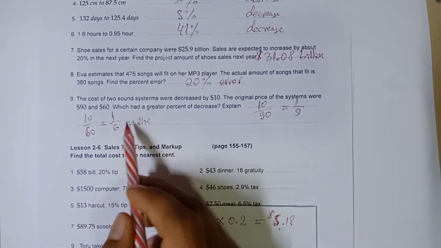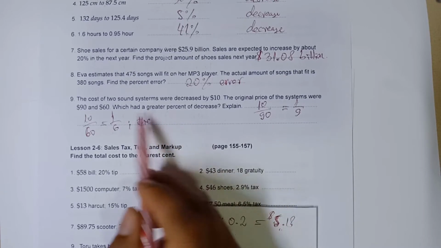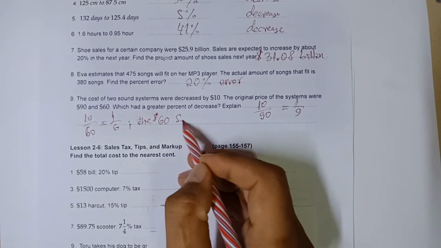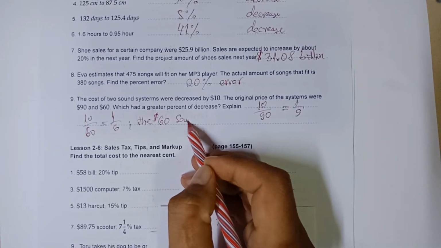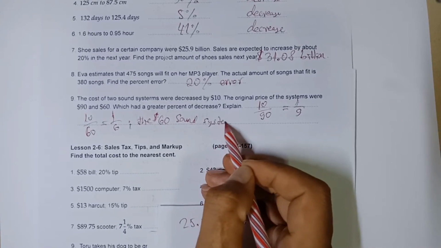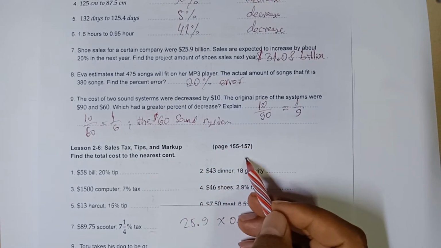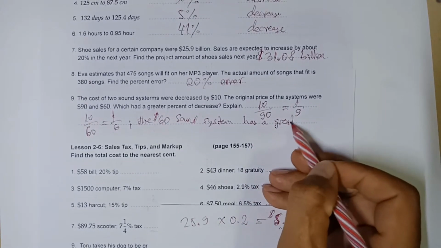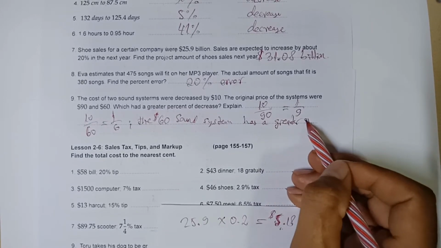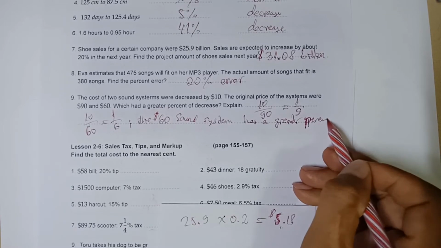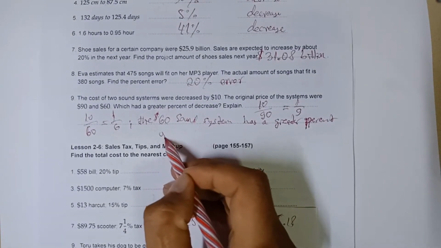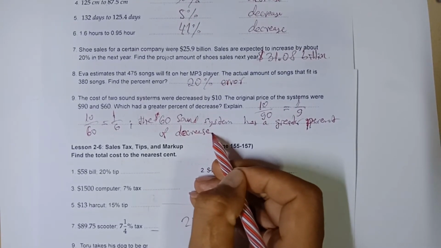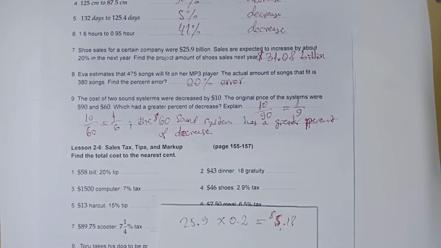So therefore the $60 sound system has a greater percent of decrease. Alright, this is done for lesson 2-5.